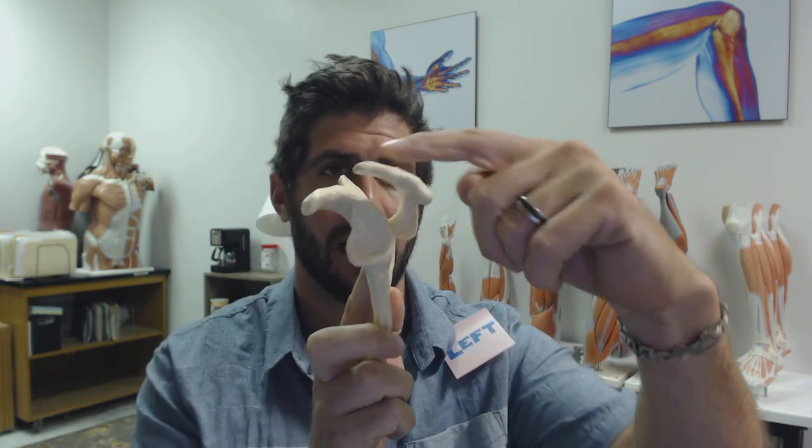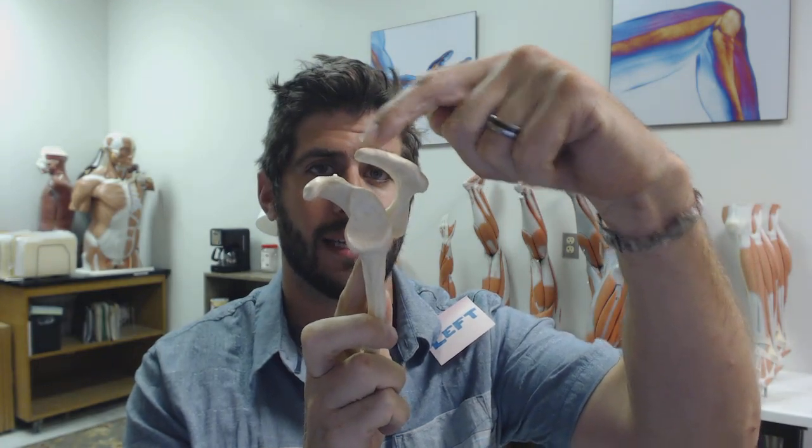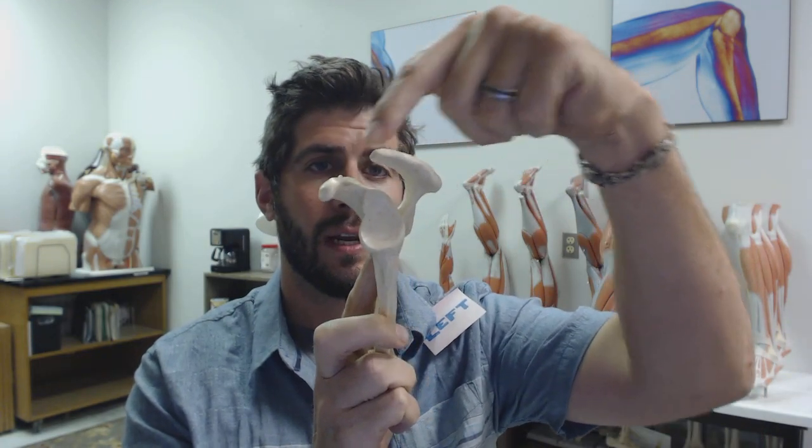The one in the back is called the acromion process. Acromion comes from the root acro, like acrophobia, which means fear of heights. Acromion is the highest point on the scapula, right? So if you look at it from the side, you can see that the acromion process is higher than the coracoid. It's actually higher than all other parts on the scapula.